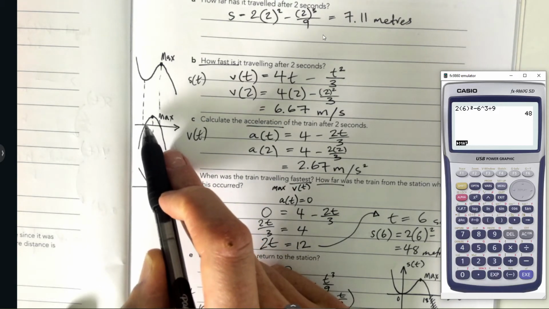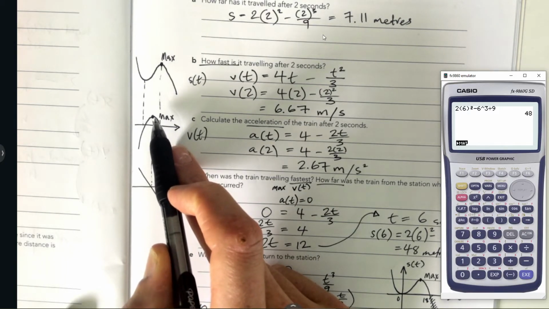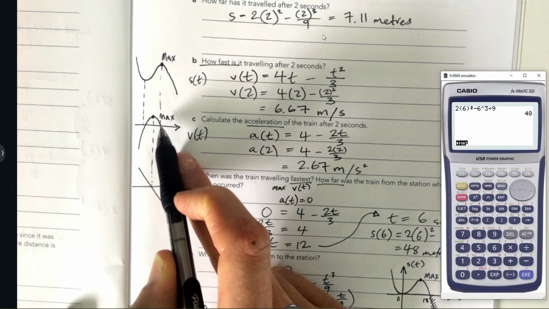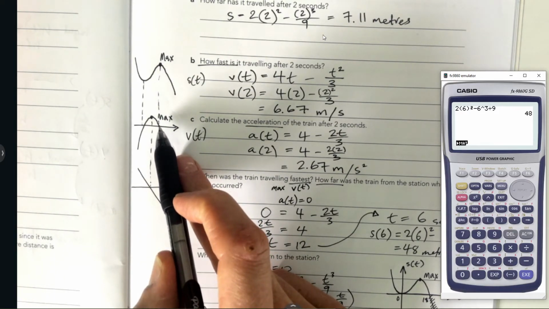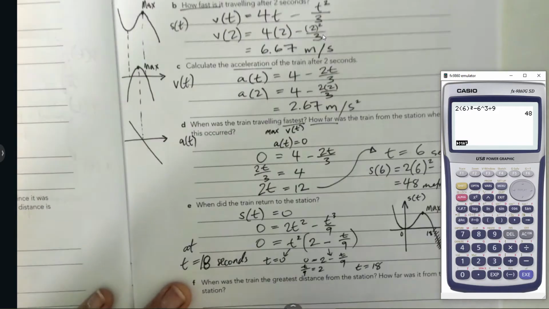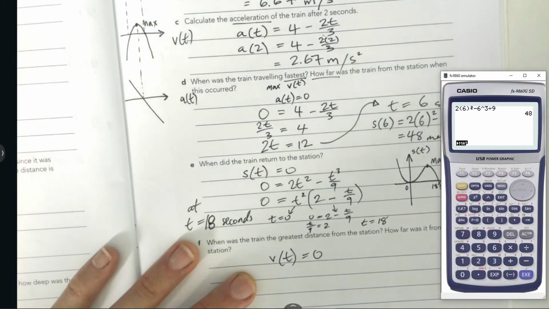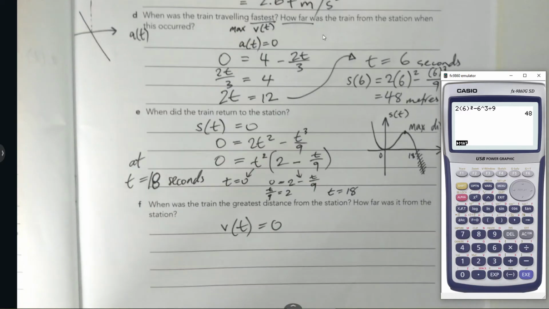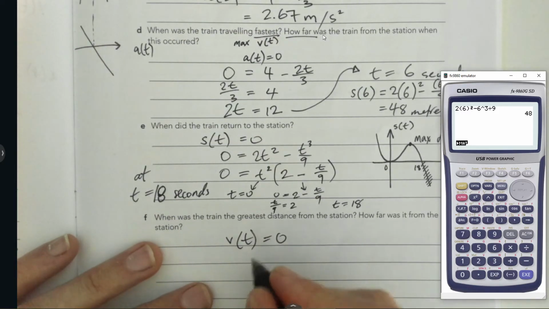So the train leaves, it's speeding up, going faster and faster, and it hits its max speed. It's still positive velocity up until this point, and then the train is stationary, and then the train turns around. Or trains don't turn around, the train goes in reverse back to the station. So it's this point here, when v of t is equal to 0. Yep, when v of t equals 0, where's our formula for that?